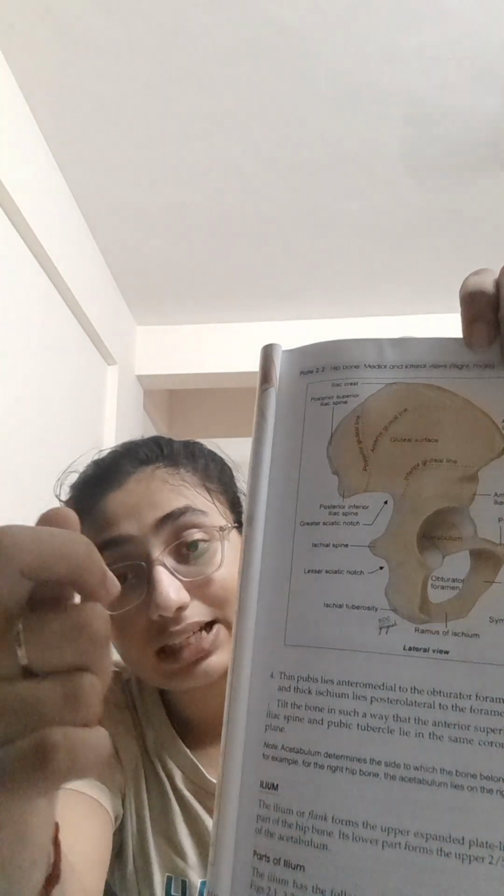Okay, so this is the gluteal surface, that is the posterior surface. The gluteal surface is going to be present there, and the acetabulum is going to be present there. The acetabulum should always point outwards. Above that we have got the gluteal surface.